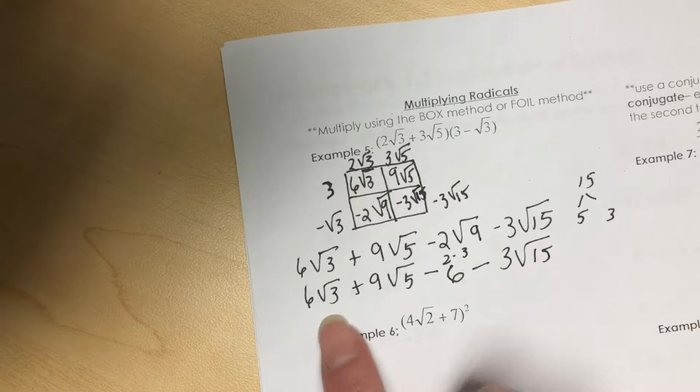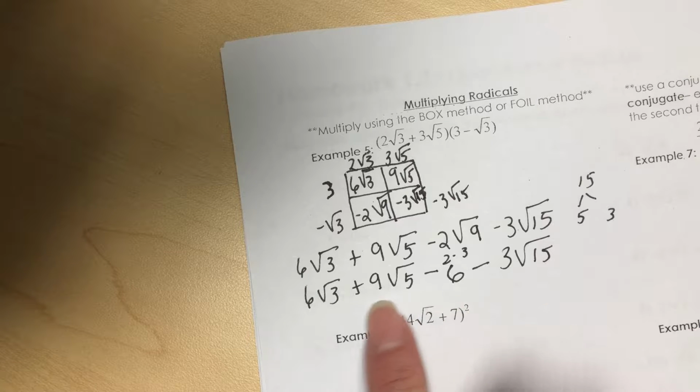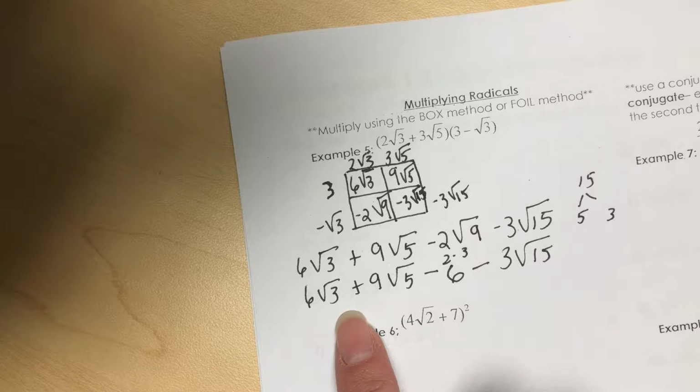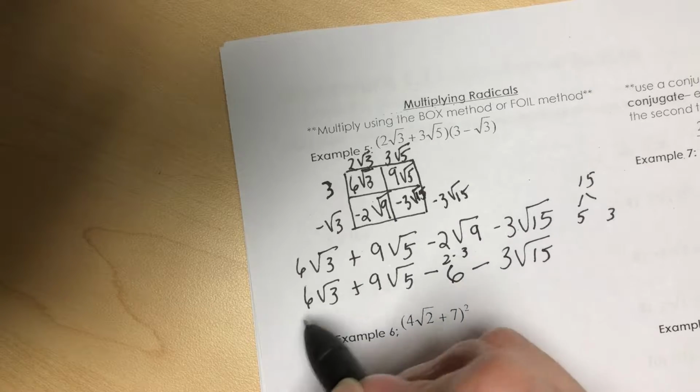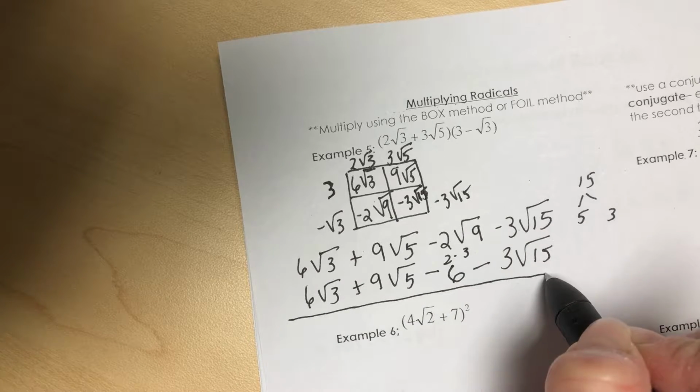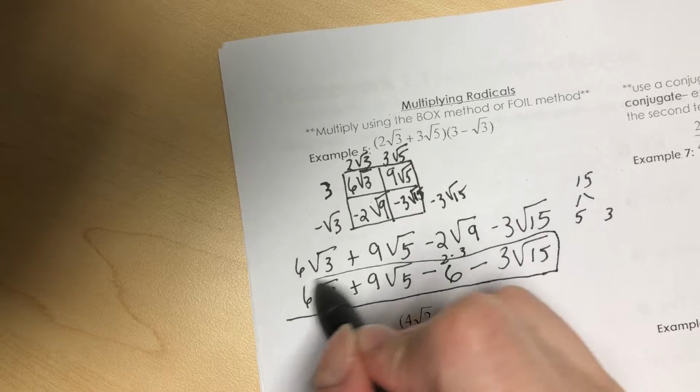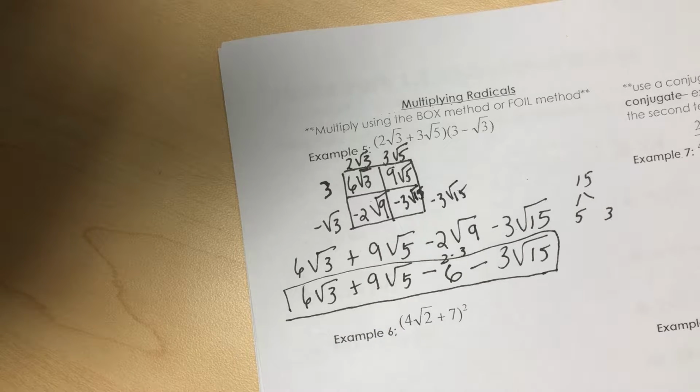Okay, looking at what I have left, in order to combine these, I need like terms. And remember, that means the inside of the radical has to be exactly the same, and none of these inside radicals are matched. So this answer actually is left with 4 terms, and that's as far as we can take it.